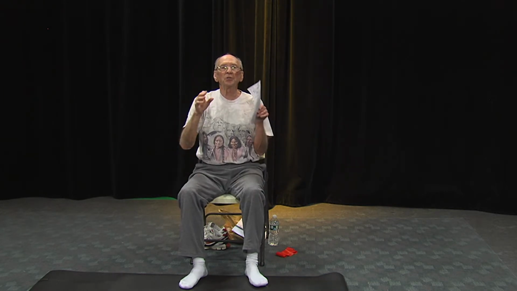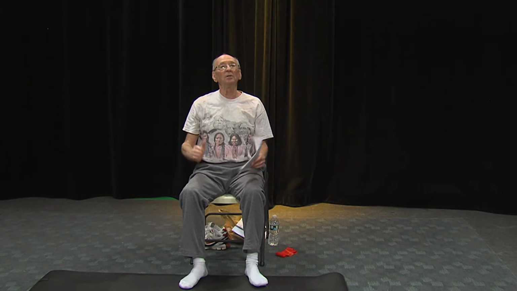Now all of these vertebrae line up and they attach to each other. What helps them to stabilize are ligaments. And you can sprain a ligament as well.